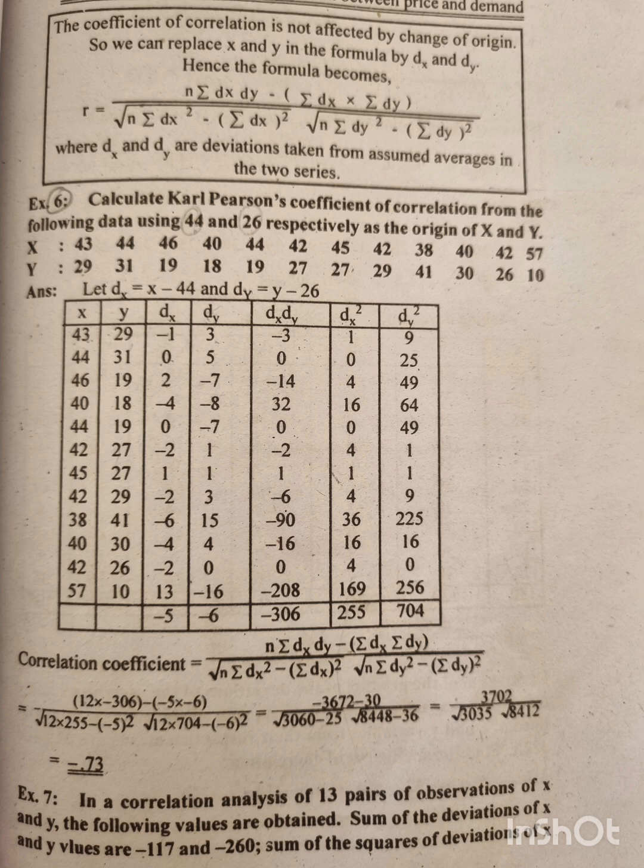That is the first dx value. Second x value is 44, so 44 minus 44, the dx value will be 0. Then the x value is 46. When calculating the dx, 46 minus 44, the value will be 2. Likewise, we have to find out dx.